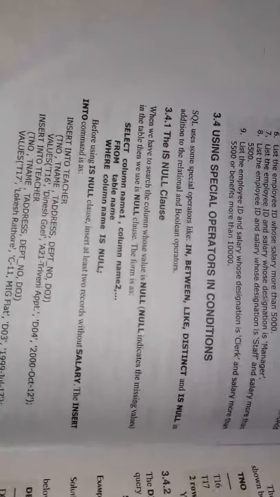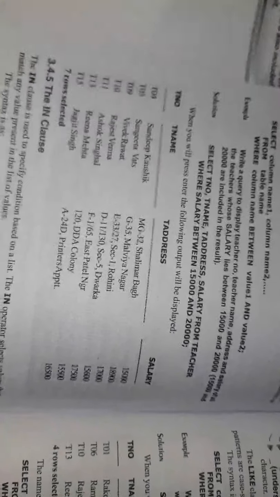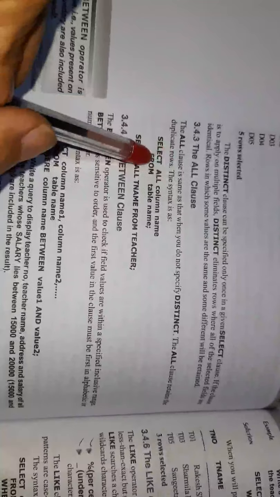So this SQL is mostly based on practical work or creating tables. So you need to understand the keywords and the basis of these keywords. We ended with this distinct clause. Today I have already uploaded the link for these clauses, the all clause, between clause, like clause, like that. Still I'll go through what is given in the textbook. In between that, check the links.